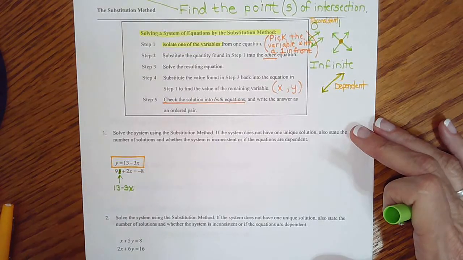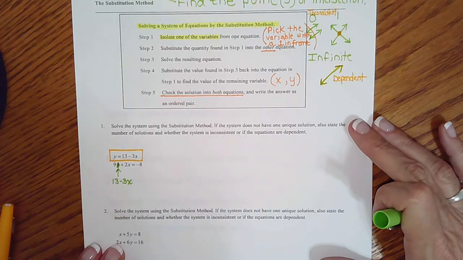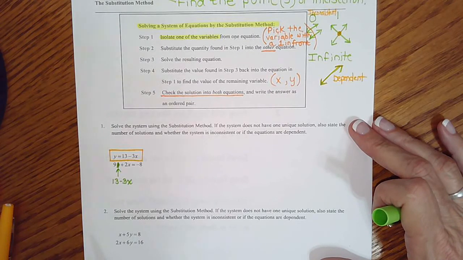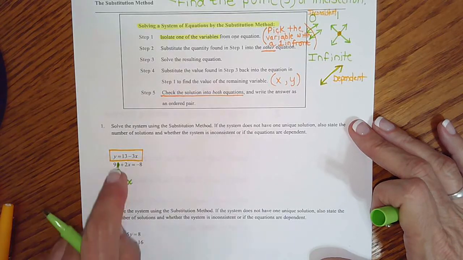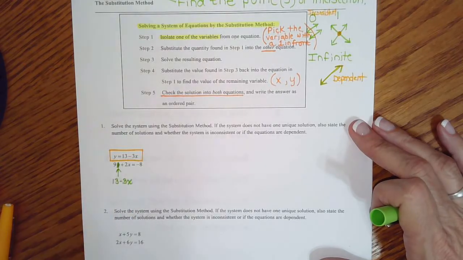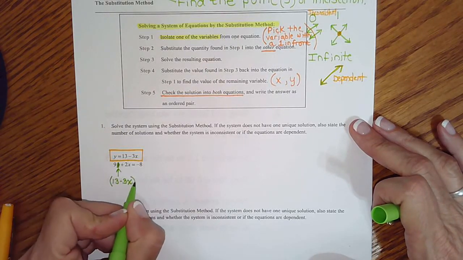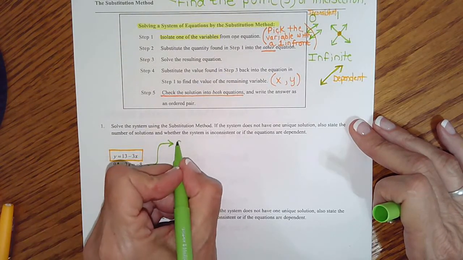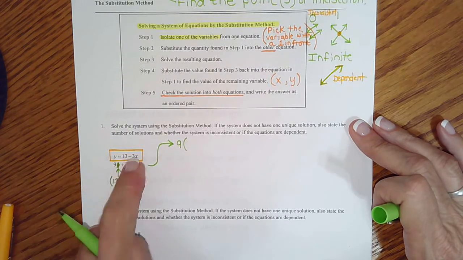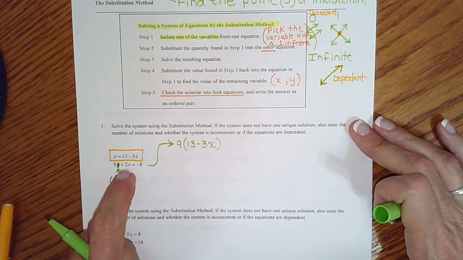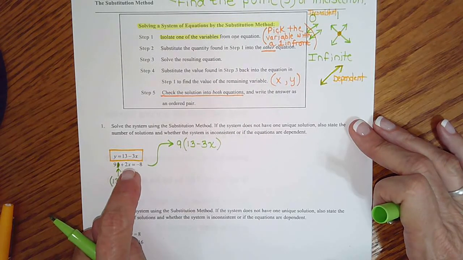And I always have students stop me at this point in the class and they go, well, why would you do that? Well, now I'm going to have all x's, and I know how to solve an equation that has all x's. I don't know how to solve an equation that has x and y. So by taking the y out, plugging what it's equal to in its place, now I'm going to have all x's. Because this is a quantity, it does need to be in parentheses. So this is what my next step will look like. 9, take the y out, put what it's equal to in its place, 13 minus 3x, and then write the rest of the problem just like you see it, plus 2x equals negative 8.